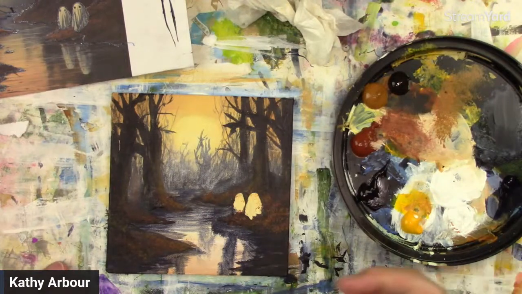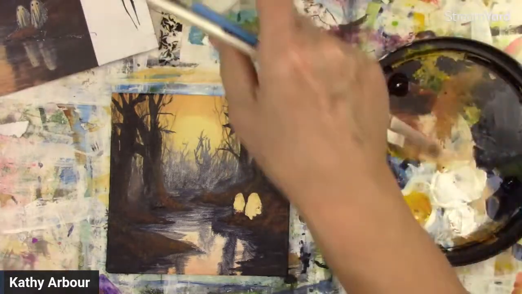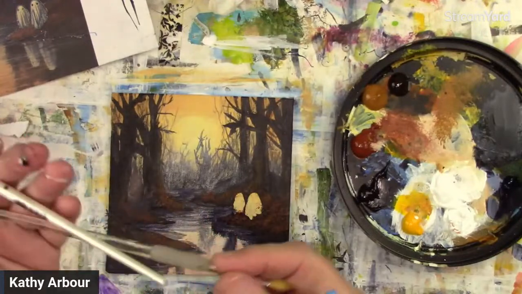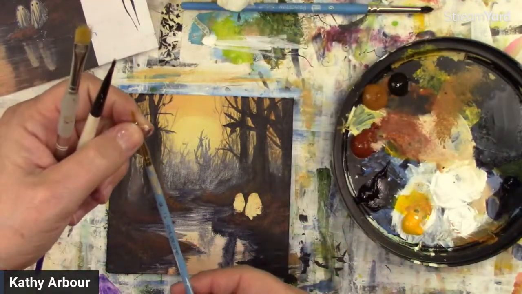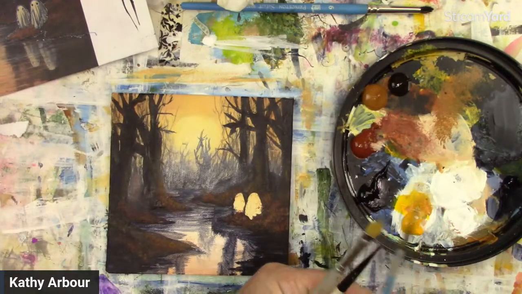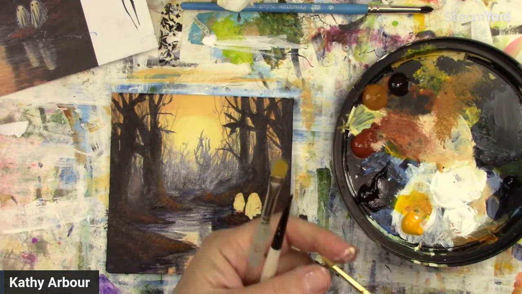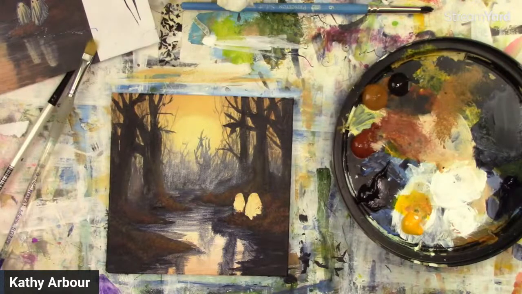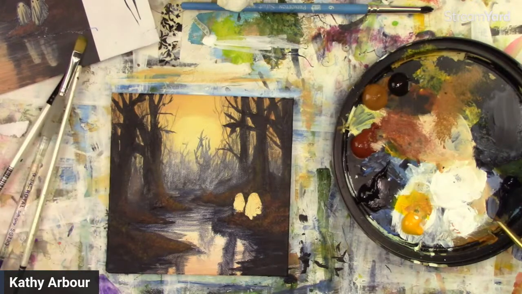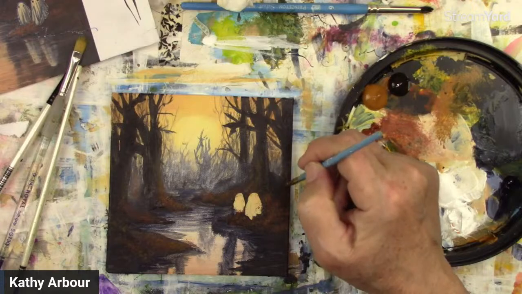We can take our liner brush or maybe even something smaller. Let's see what we got here. Because I'm working with such small areas, you need small brushes. So this is a number 3 knot. And we can add a little bit of detail. It's so minute, you can hardly tell, but it does make a difference on the trees.